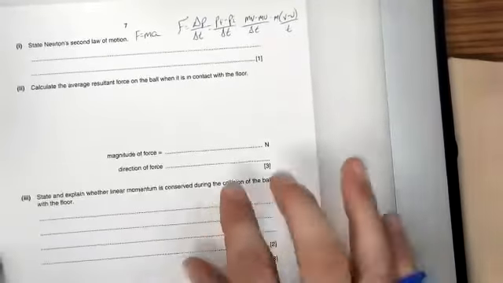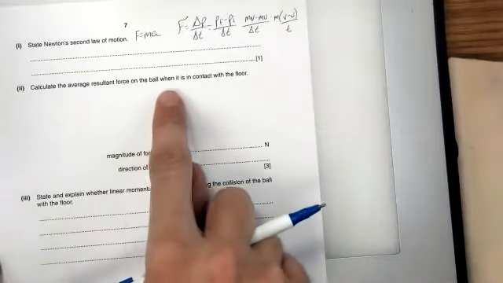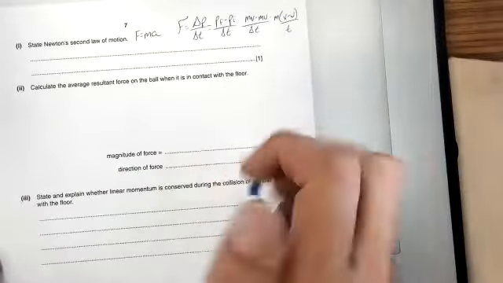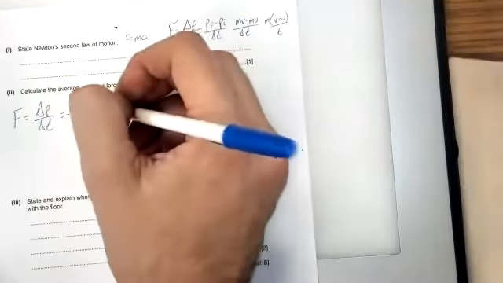So we calculate the average resultant force on the ball when it's in contact with the floor. Well, let's try to use Newton's second law here, this form of it. We want the average resultant force. So we have force equals the rate of change of momentum. And because we do have constant mass, I suppose we could just factor that out, but let's see it like this: mv minus mu over delta t.